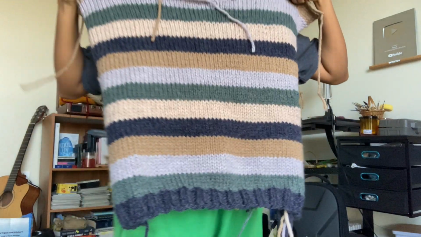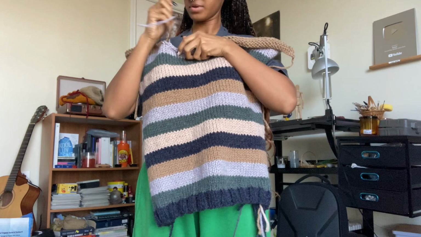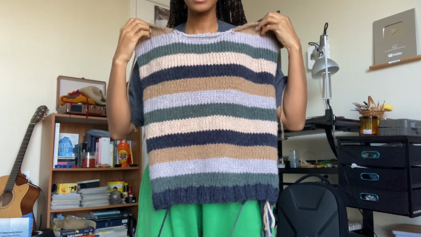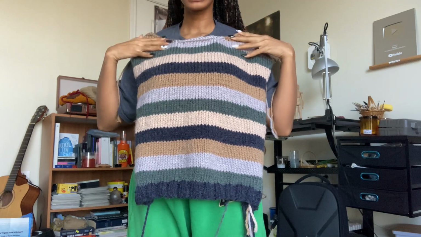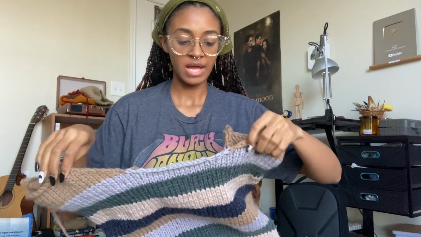Here is what the first panel looks like with all of the decreases. So if you can see here, we have the neckline and then the shoulder area. So when I put it on, it'll look something like this. But then after I make the other panel and connect it, I'm gonna add a ribbing. So it's gonna kind of cinch in a little bit so that it won't be super loose or anything.